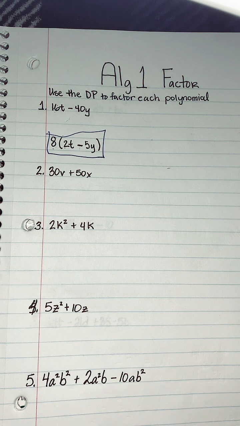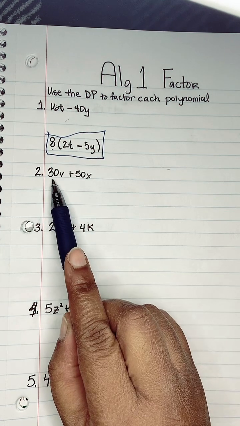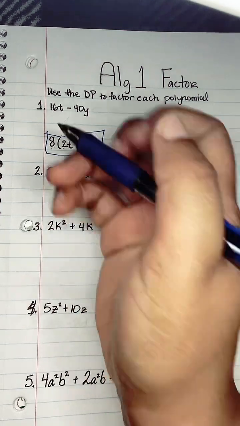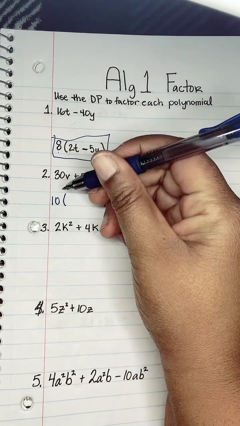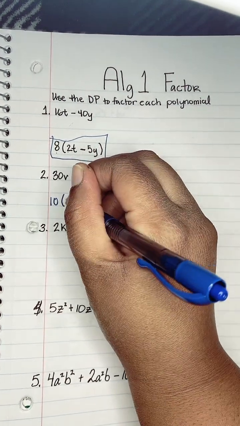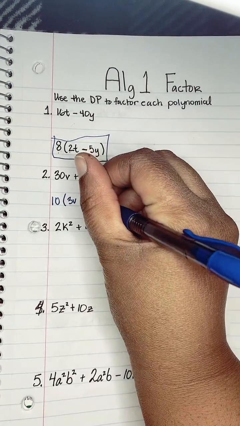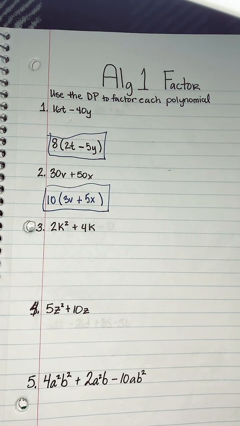Alrighty, so let's do number 2, okay? Now, I always say whenever we have a 0 and a 0, 10 goes into it. So we can take out a 10, and then we're asking ourselves 10 times what can give us 30v? Well, 3v plus 10 times what can give us 50x? 5x. And this is our answer.